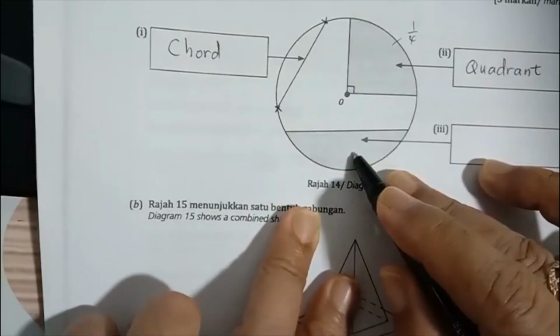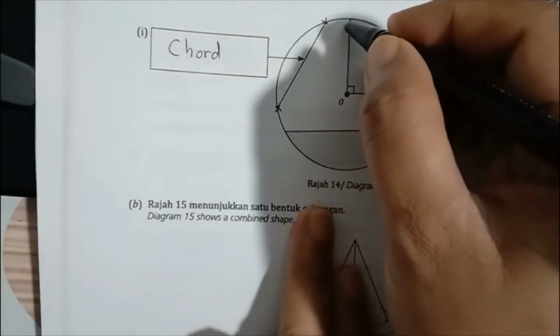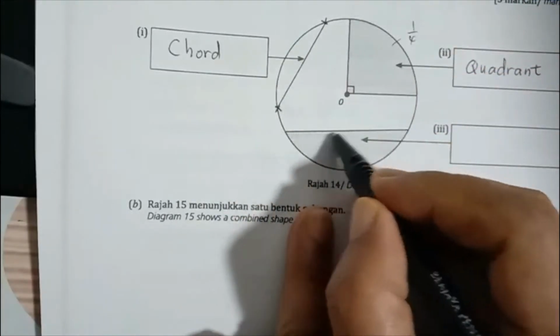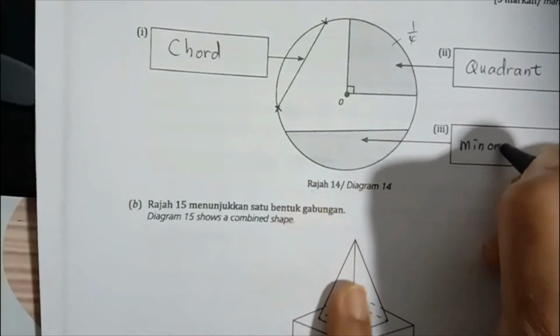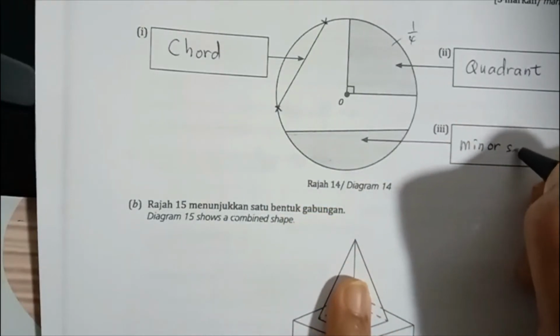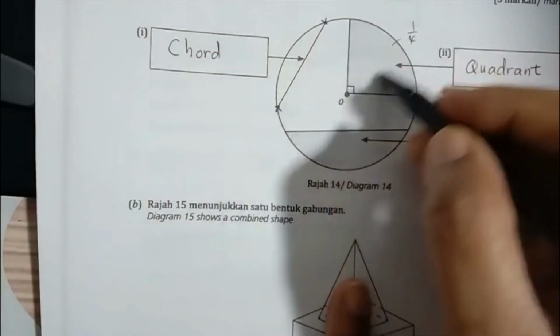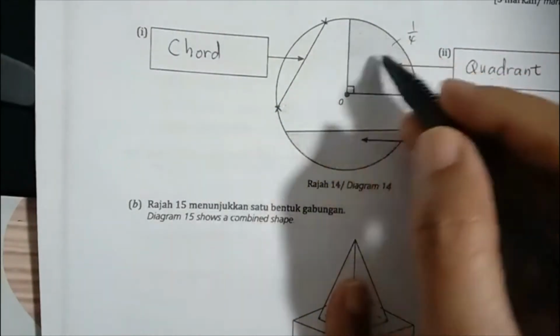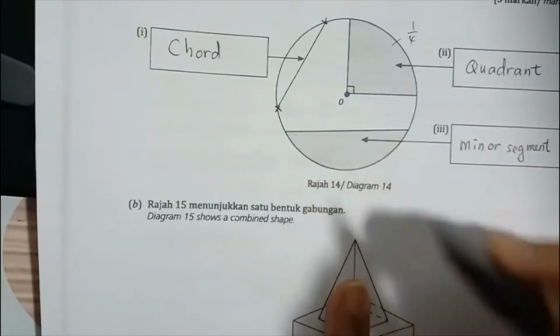And then the third, we have divided this circle into two parts. This one is the small part, so we call it a minor segment, the small part. The big part is the major segment. This small one is the minor segment.